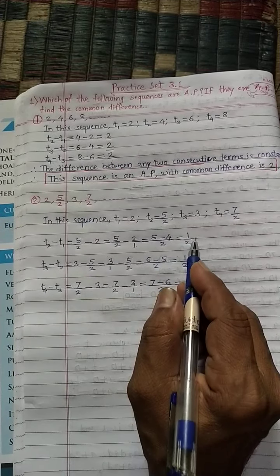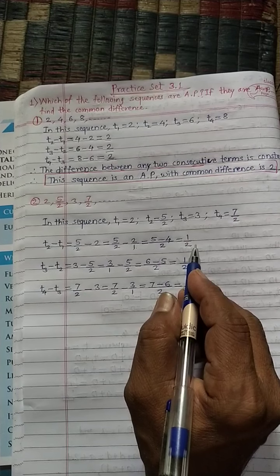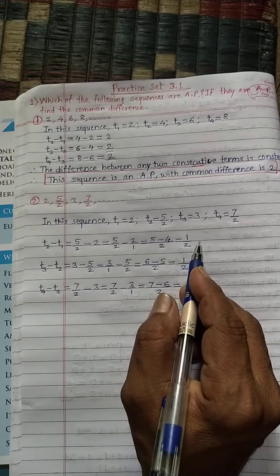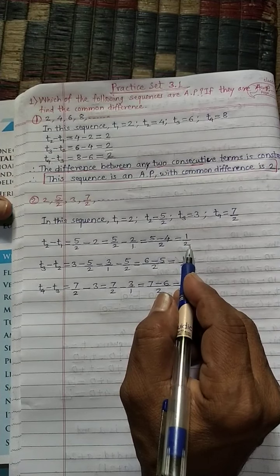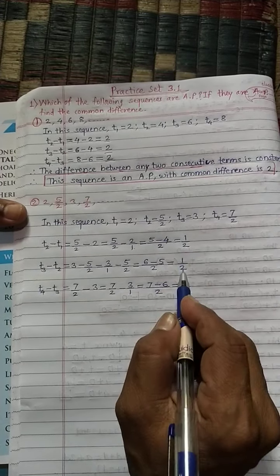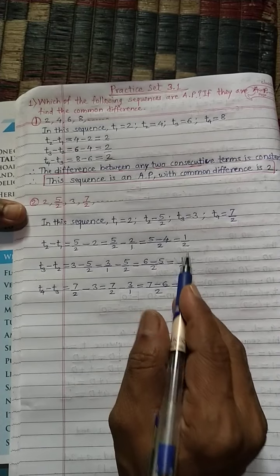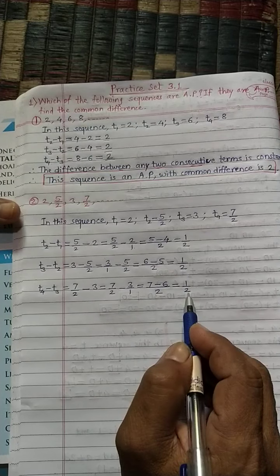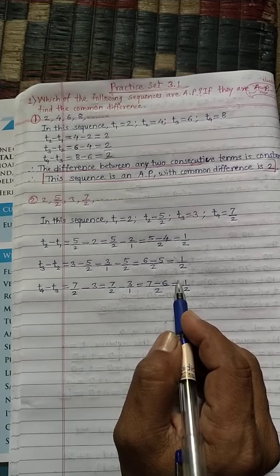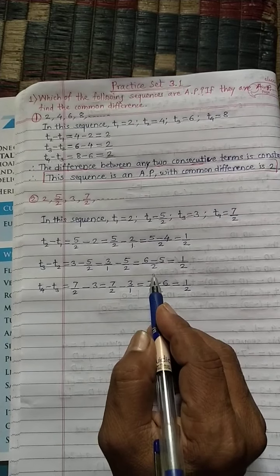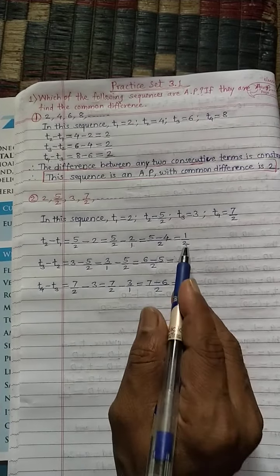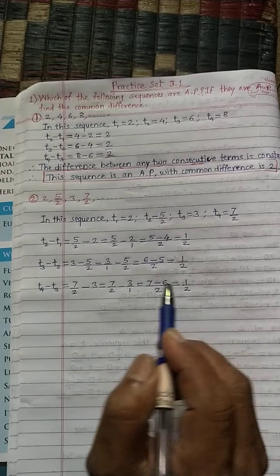Here you can see the common difference between any two consecutive terms is 1 upon 2 also. That means it is constant. So we can say that this sequence is also an AP with common difference 1 upon 2.